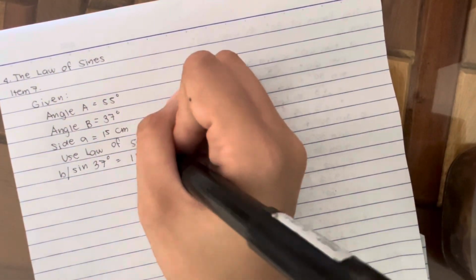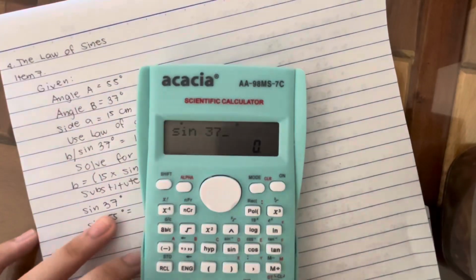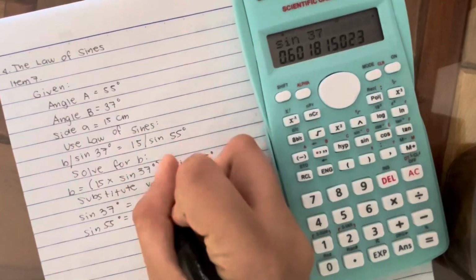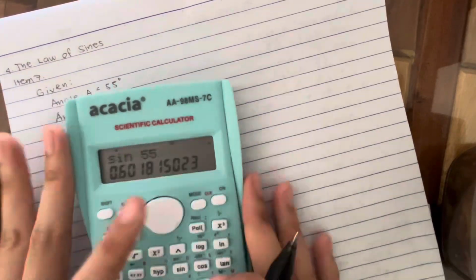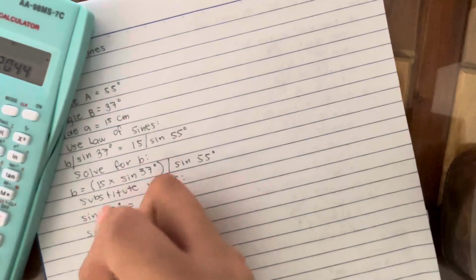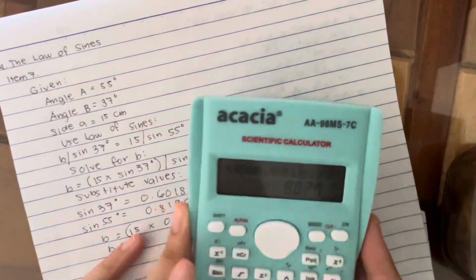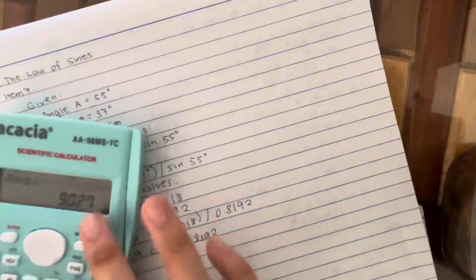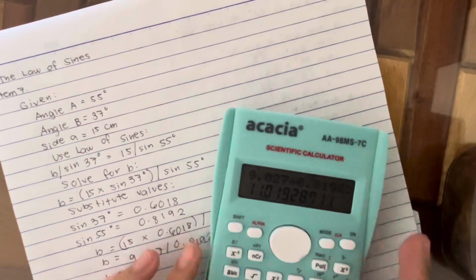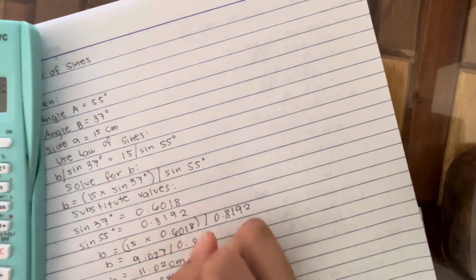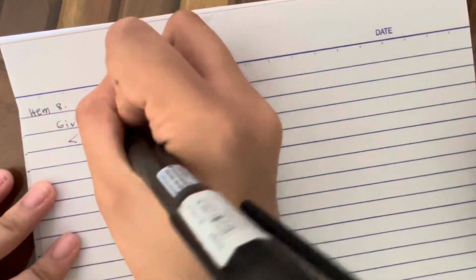Now we are on item number 7, which is law of sines. We are given angle A equals 55 degrees, angle B equals 37 degrees, and side a equals 15 centimeters. Using the law of sines, b over sine 37 equals 15 over sine 55. Solving for b, b equals 15 times sine 37 divided by sine 55. After substituting the values, b is approximately 11.02 centimeters.